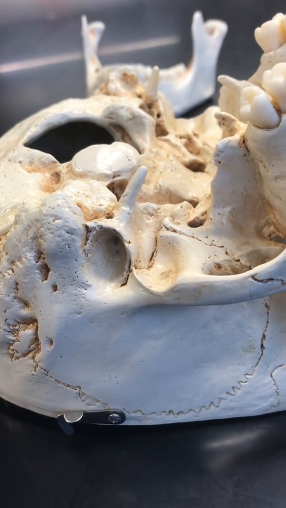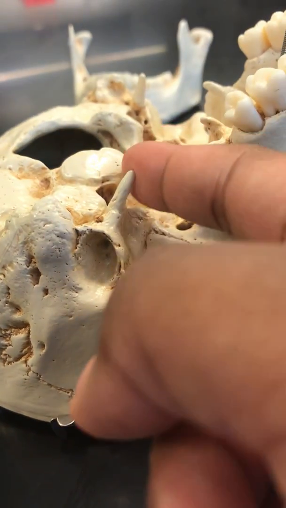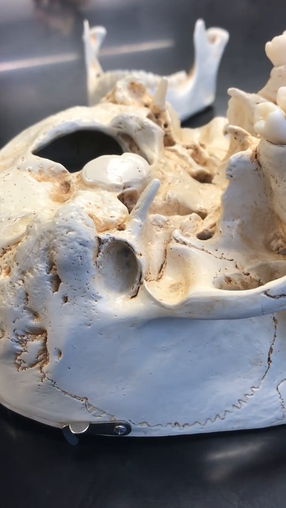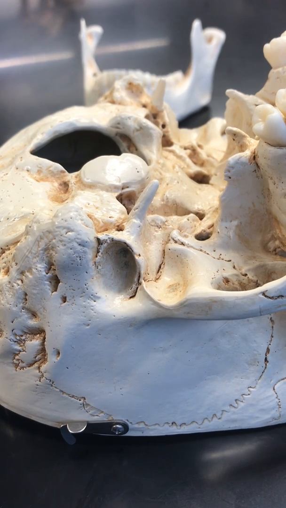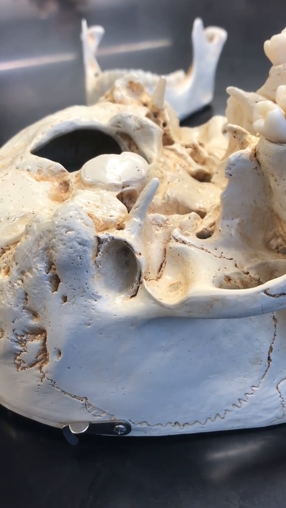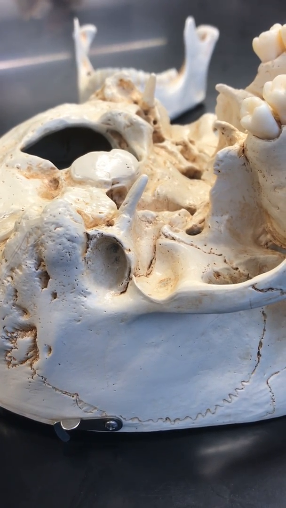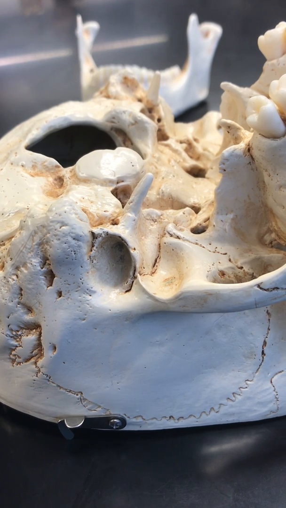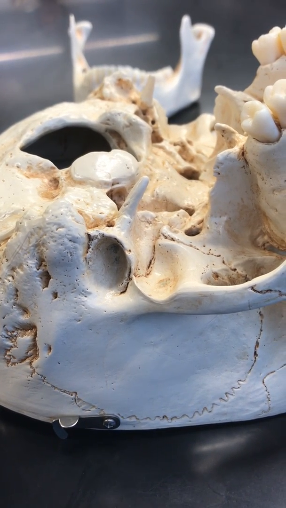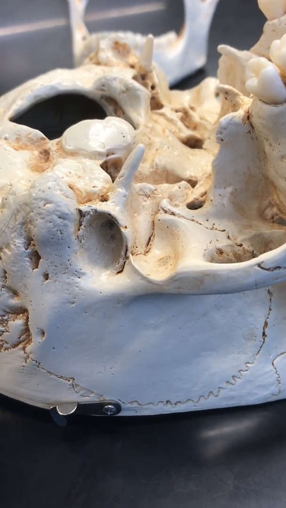The next process I want you to know, you see the one that sticks out? Like the stylus of a pen, right? Like a stylus. That's why it's called styloid process. Both these processes belong to the temporal bone. The mastoid process and the styloid process is temporal bone. Okay? So you must know that.